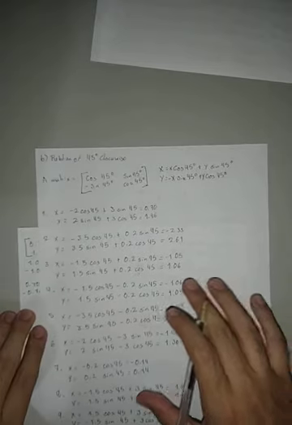And this will be it. This is our matrix of a rotation of 45 degrees clockwise.